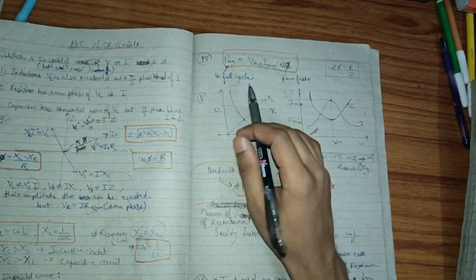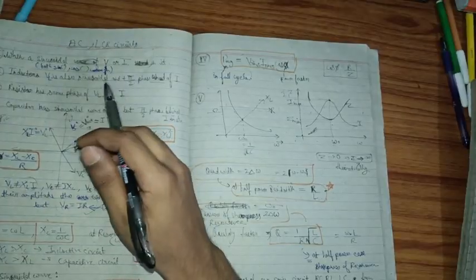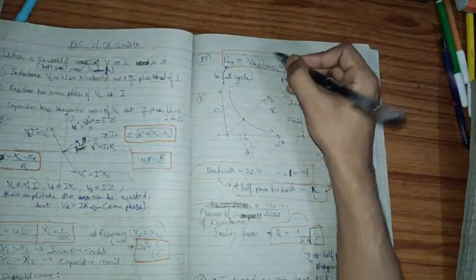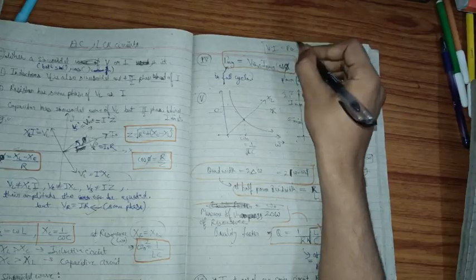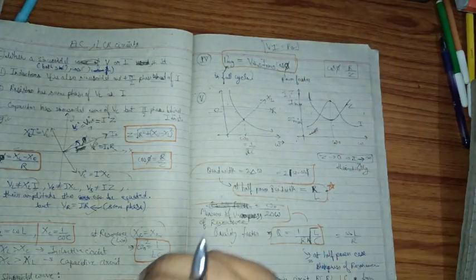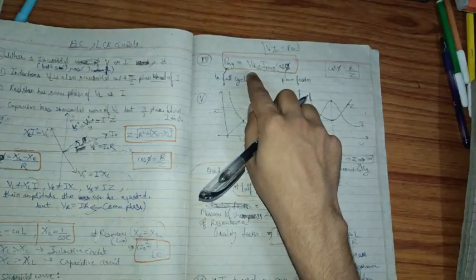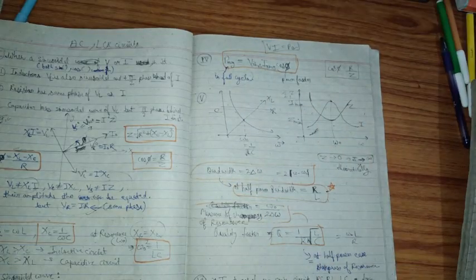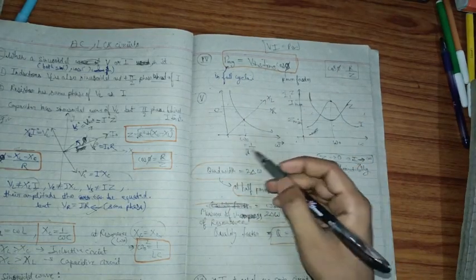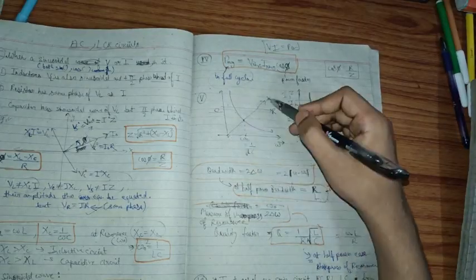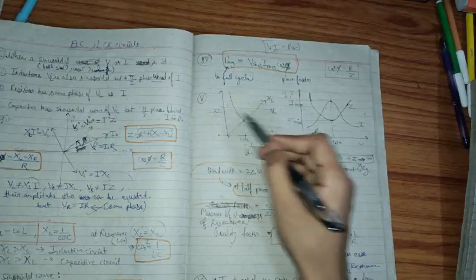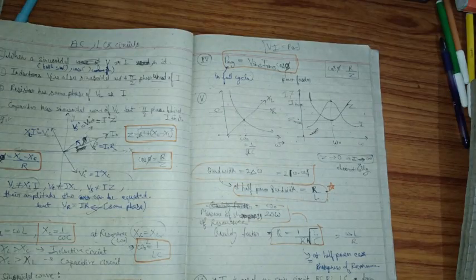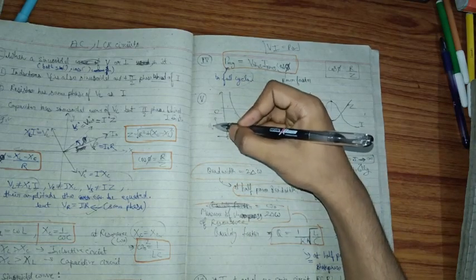These are some graphs: XL increases with omega, XC is inversely proportional to omega, and resistance does not depend on omega. And this is the Z curve. Now these are called reactance, and this is called resistance. At the omega naught value, Z is minimum and the current is maximum.